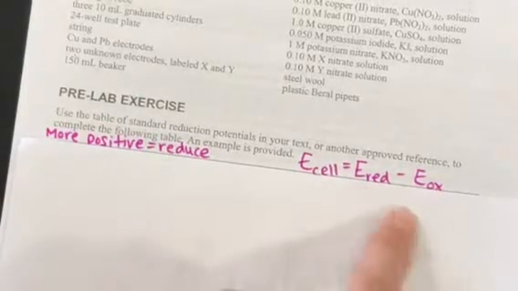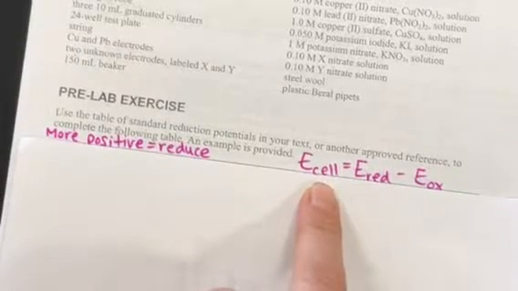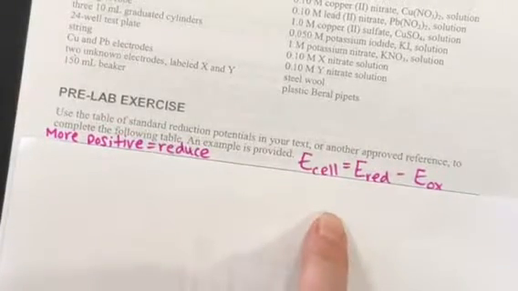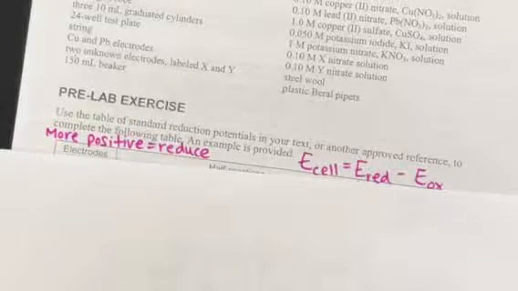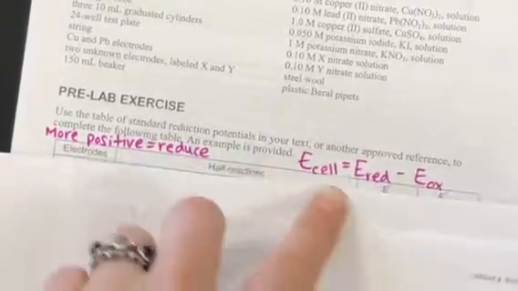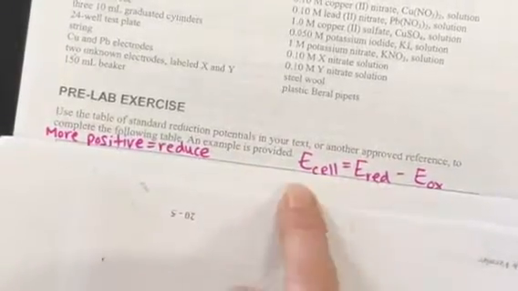This is actually not even given to you on your reference sheet, but it's something you'd be familiar with. So after you do this practice, this is the way you saw it in your videos.